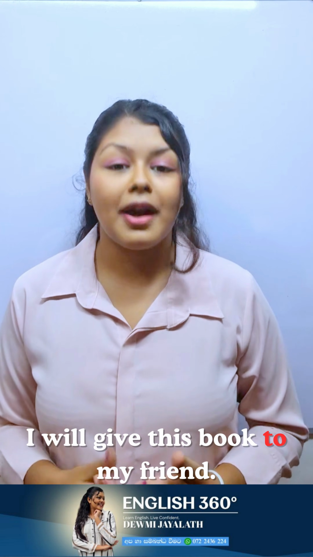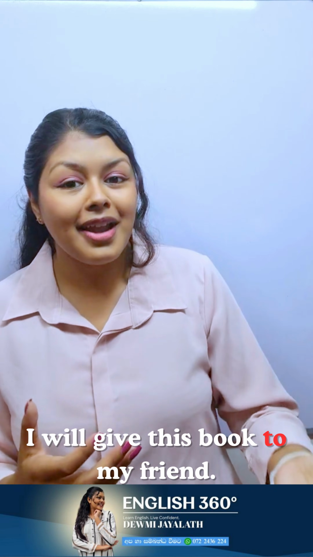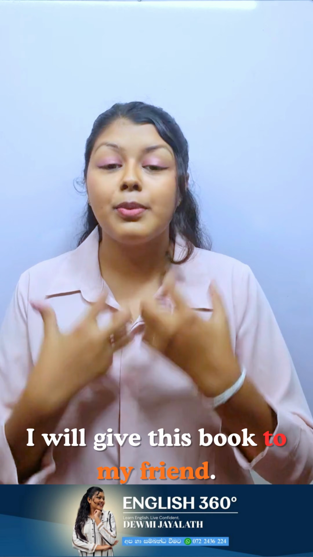Another example, I will give this book to my friend. That's a receiver. I'm giving the book to my friend. The friend is the person who receives the book.